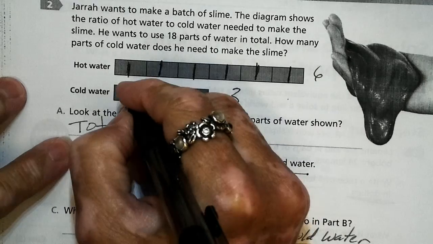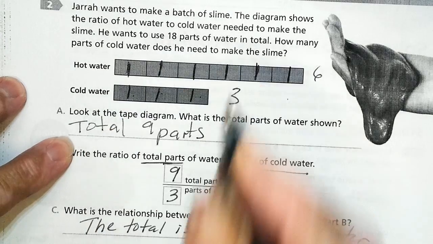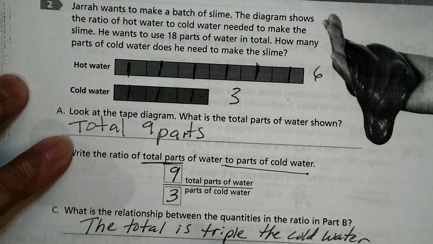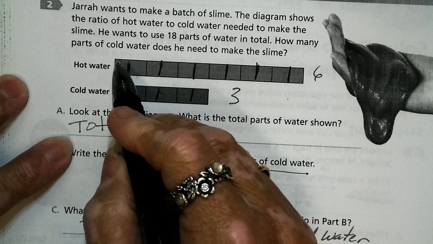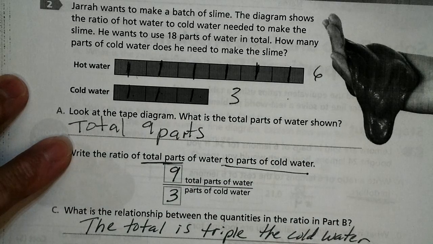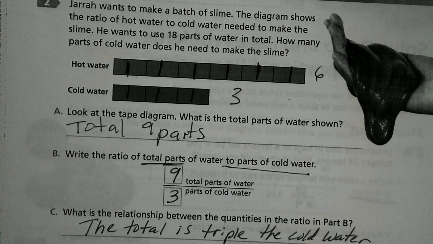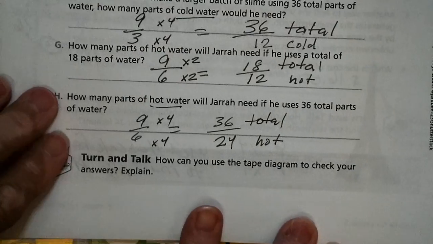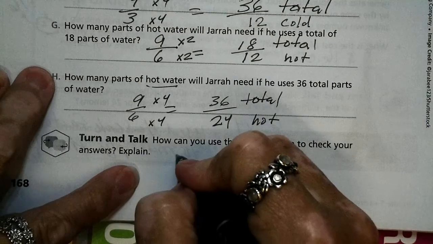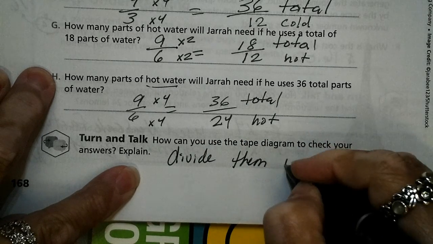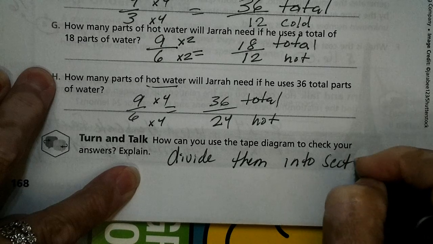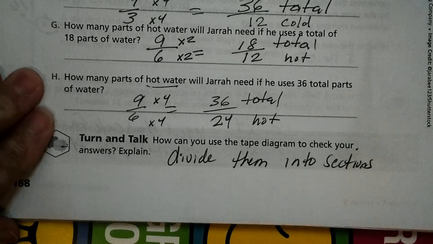And I could do the same thing if it was double cold, right? If it was tripled, I could split them into 3s. If it was quadrupled, I could split each one into 4 equal parts. So that's how you could use that tape diagram, is to divide them into sections. Okay, so we're going to go and write divide to sections.